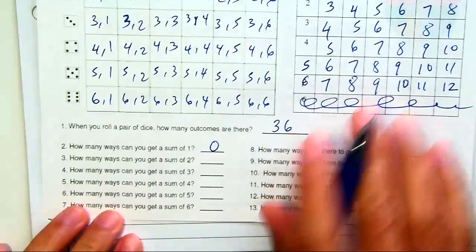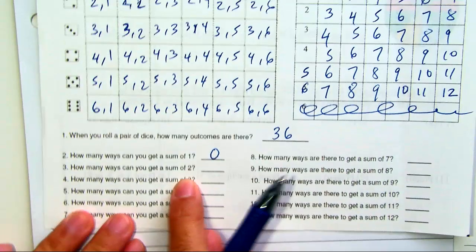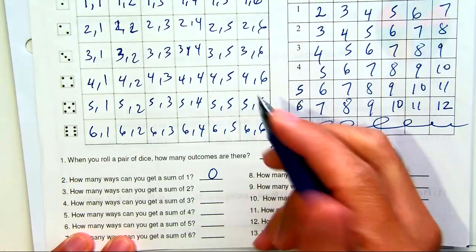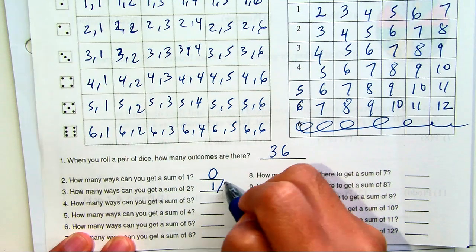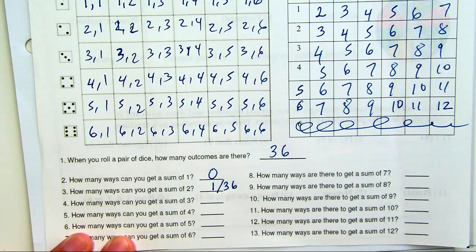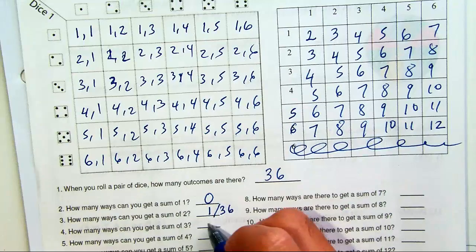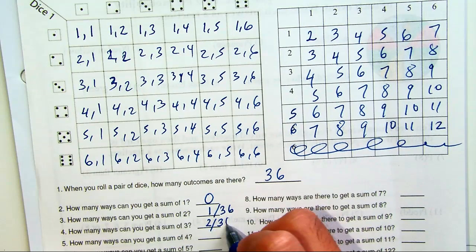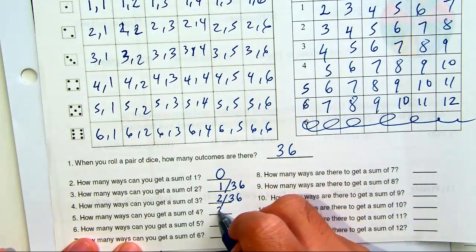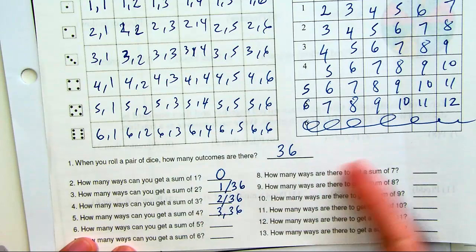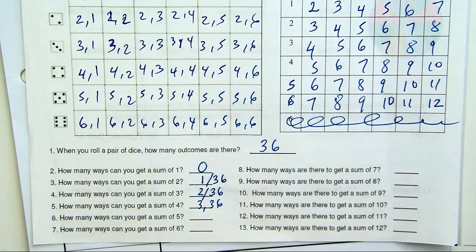How many ways can you get a sum of 2? There's only one way, right? Which is the favorable out of 36. How many times can you get a 3? Well, there's only 2 times. So we get 2 out of 36. How many times can you get a 4? It can be 3 out of 36. And you just go all the way to question 13.